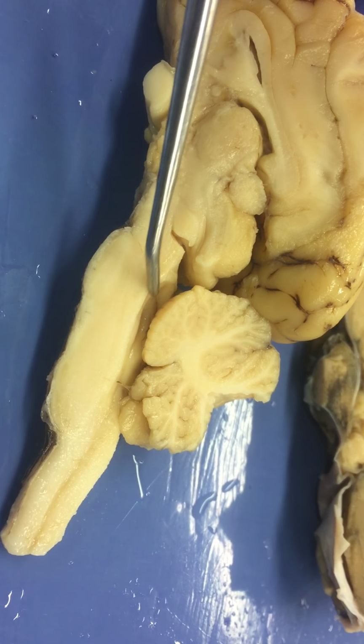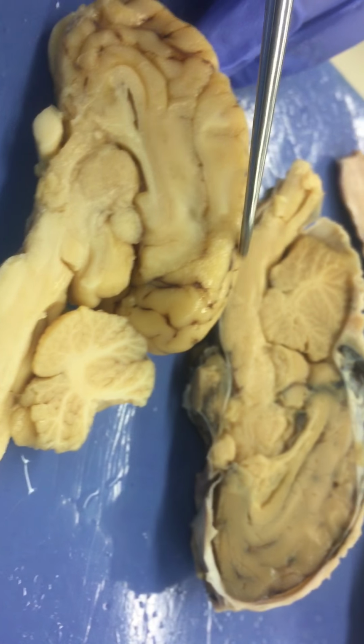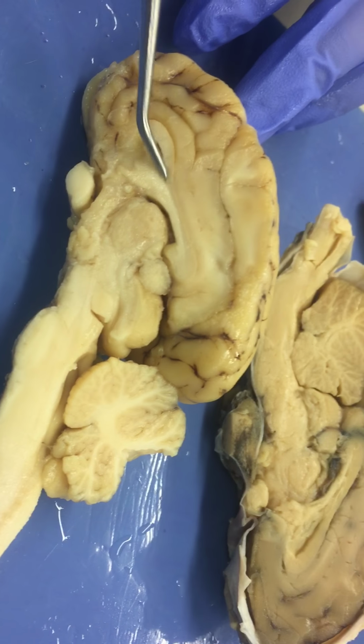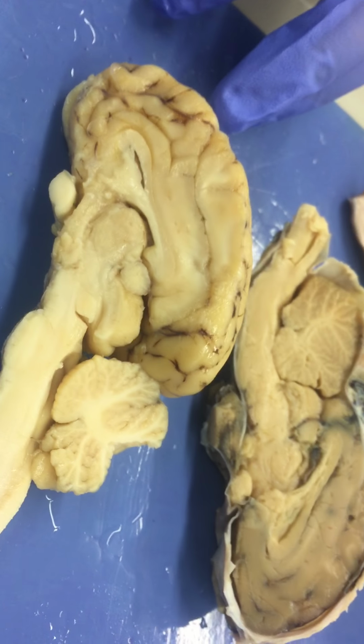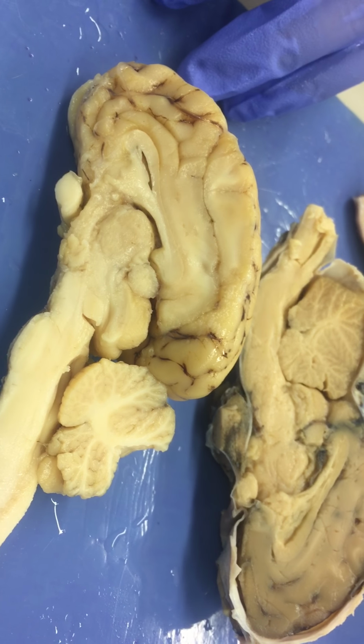Our cerebral aqueduct is going to be right here. We have our gray matter and then white matter. Is that everything? That's everything.